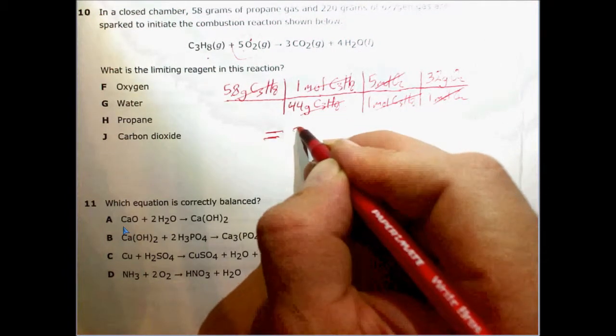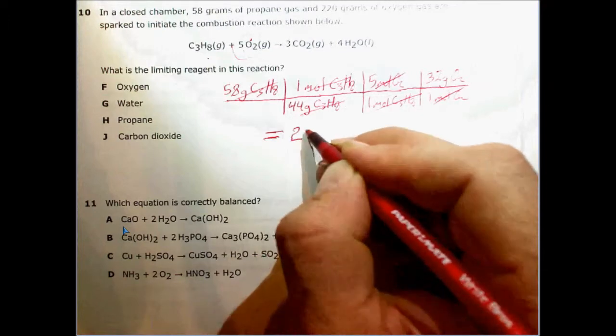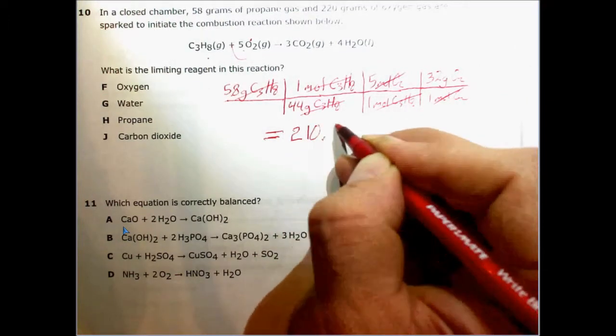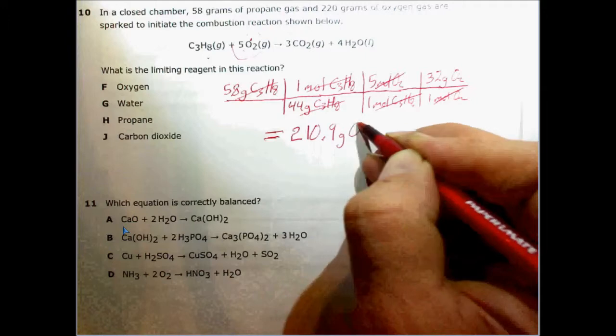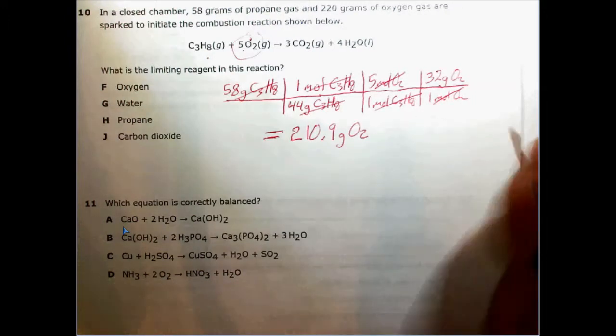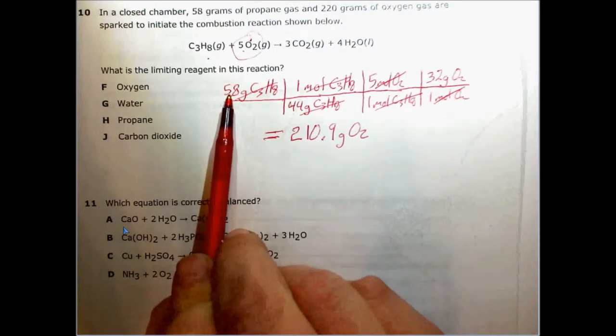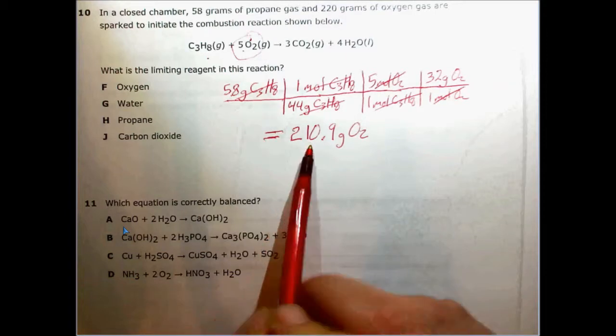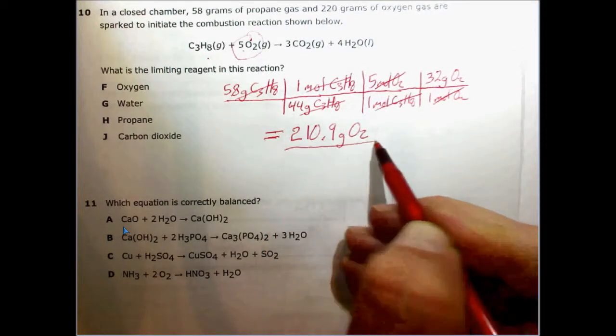What I end up with is 210.9 grams of oxygen.